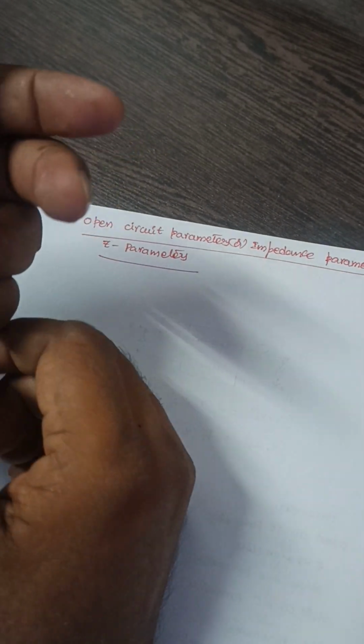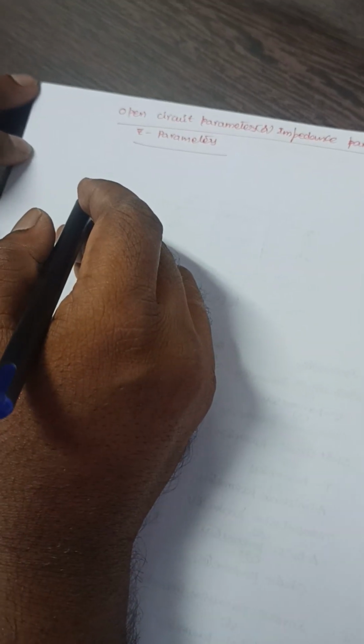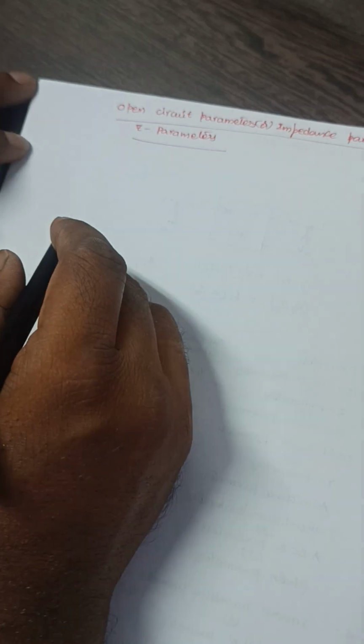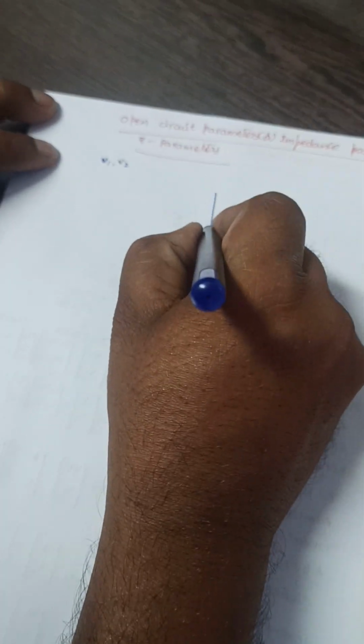So in these parameters, let me explain one by one here. Here in these open circuit parameters or impedance parameters, the variables V1, V2 for a two-port network. This is a two-port network.